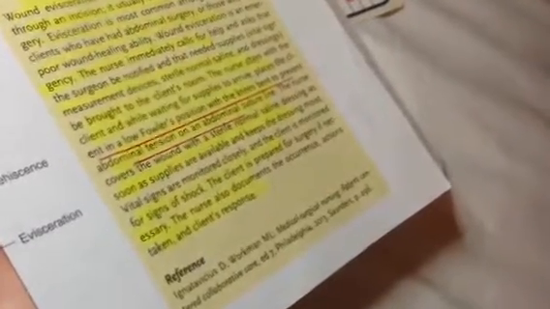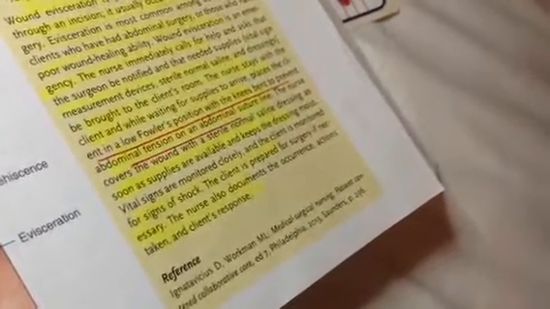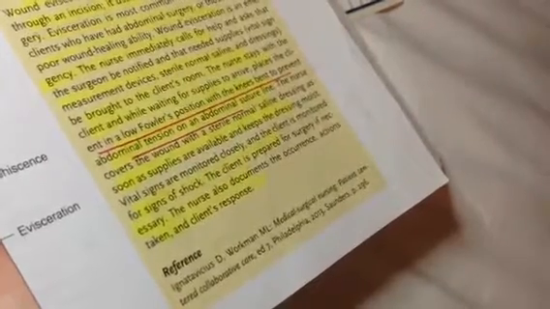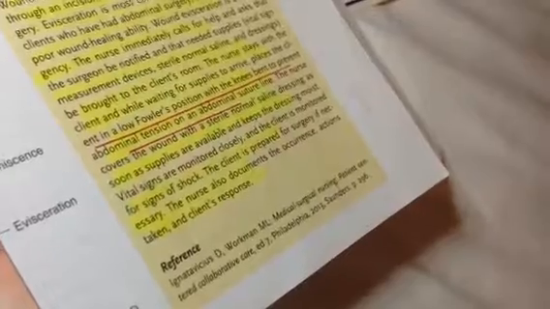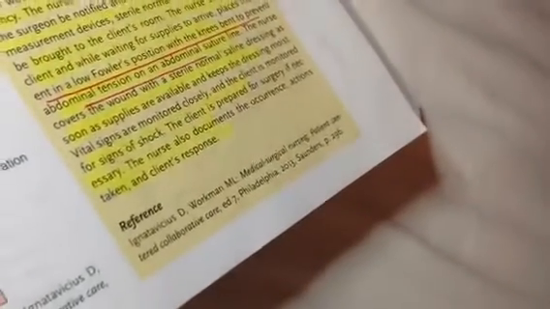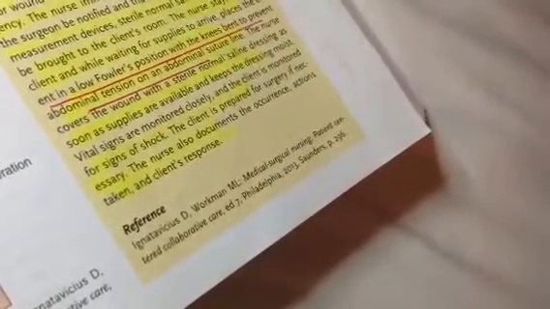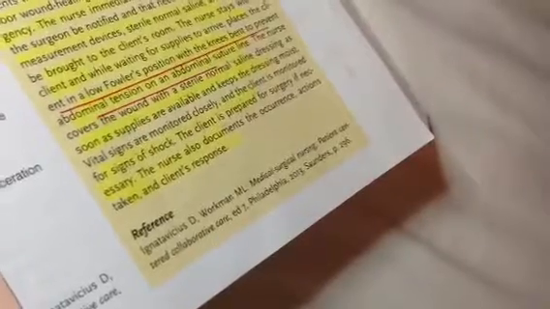REEDA stands for redness. E, Erythema, means redness or rash. Ecchymosis means 1 centimeter of bruise.